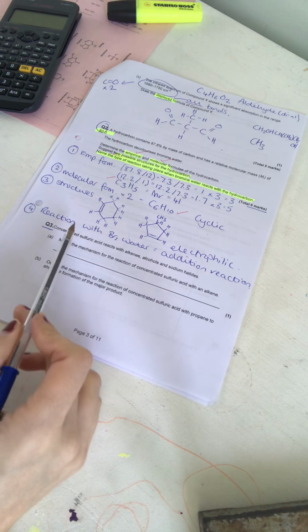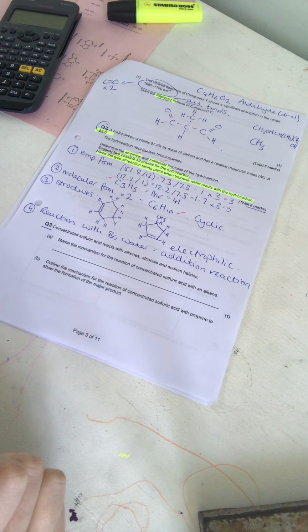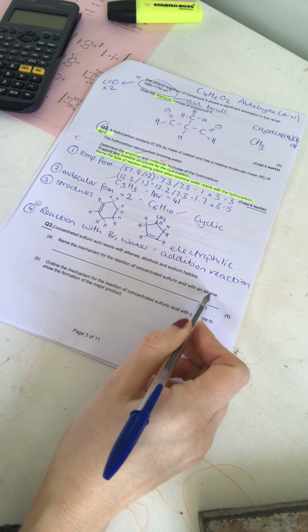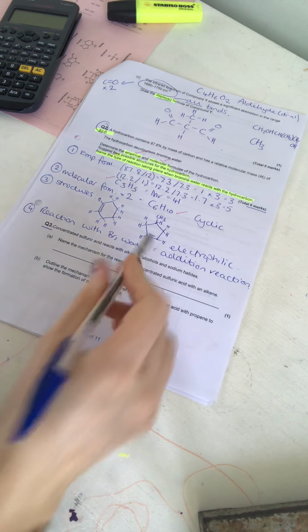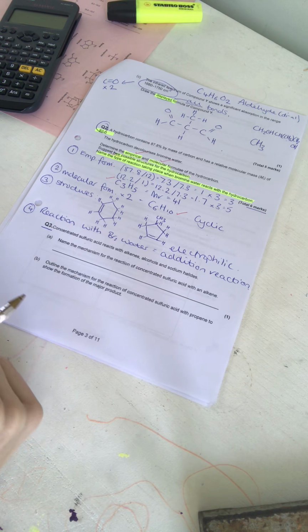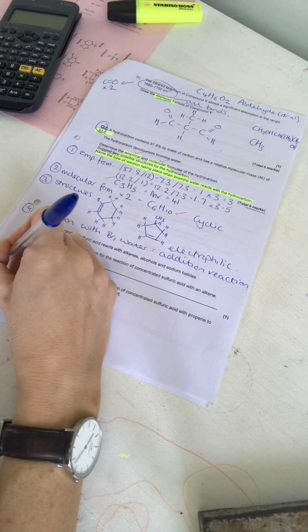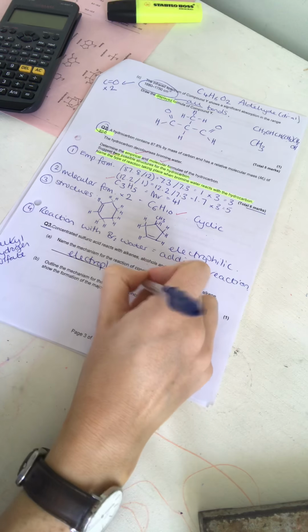It helps. Anyway, so concentrated sulfuric acid reacts with alkenes, alcohols and sodium halides. Name the mechanism for the reaction of concentrated sulfuric acid with an alkene. So, with an alcohol, it's going to dehydrate to give you the alkene, but with an alkene, it produces an alkyl hydrogen sulfate, which it's going to ask for the mechanism for in a minute, and that reaction is electrophilic addition.